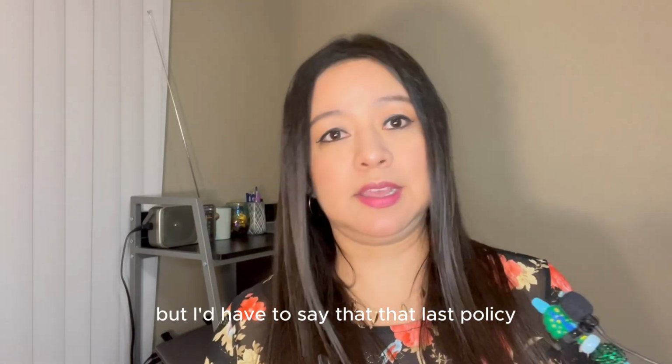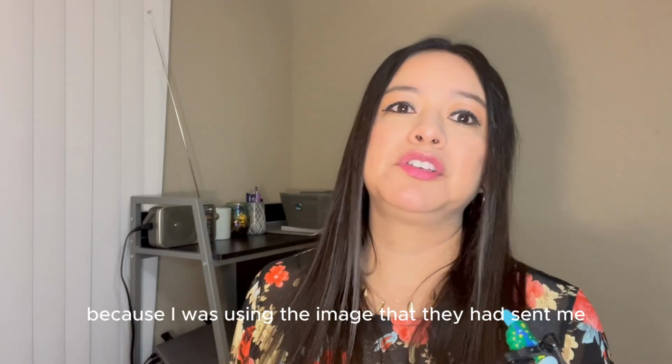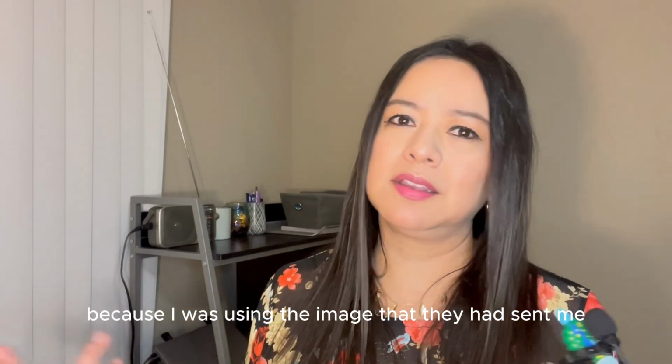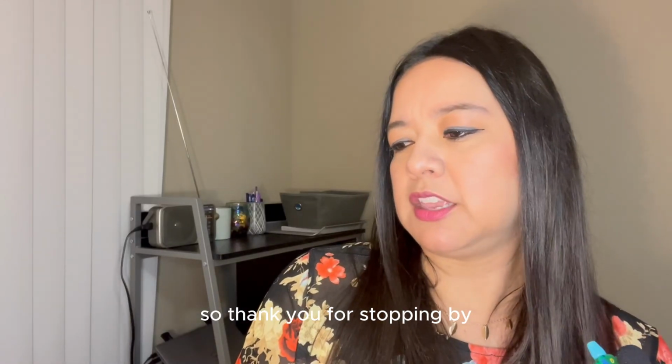But I'd have to say that that last policy guideline confusion was very odd, because I was using the image that they had sent me. I wasn't reusing someone else's image. So strange.